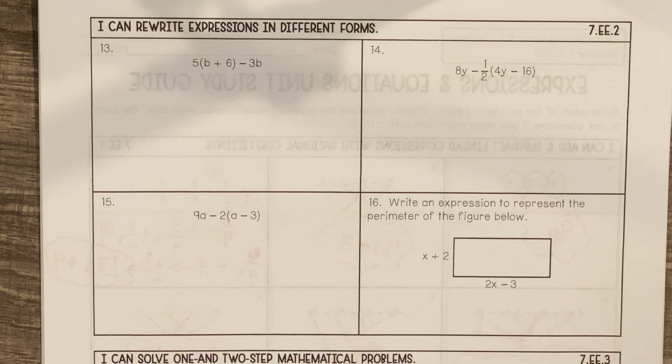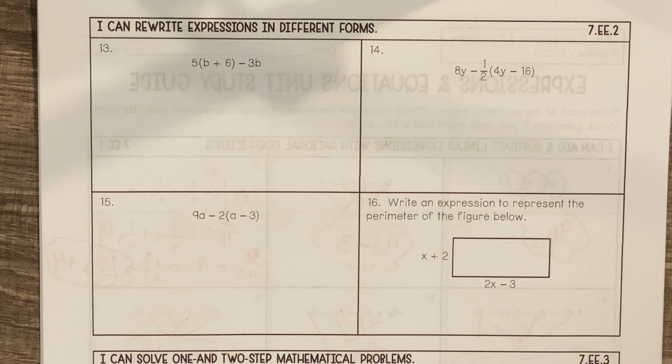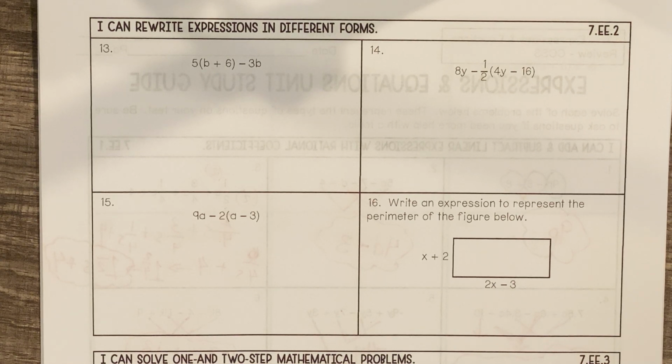So what I'm going to do with this one is look at what steps I need to take in order to simplify this expression. You notice I'm talking about simplifying expressions. I'm not talking about solving for the variable. We are not solving for the variable at the moment. We are just simplifying the expressions. So let's get to it.